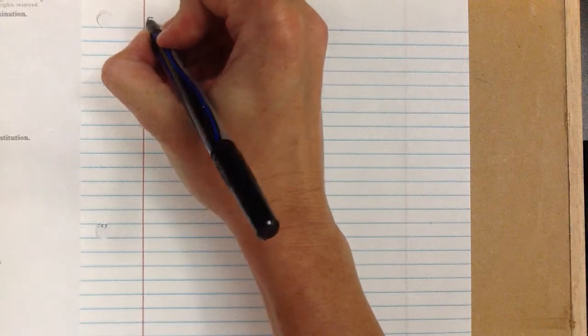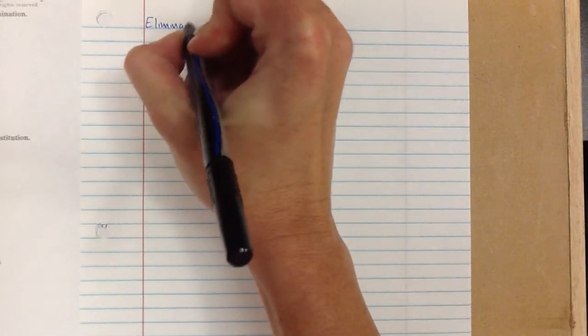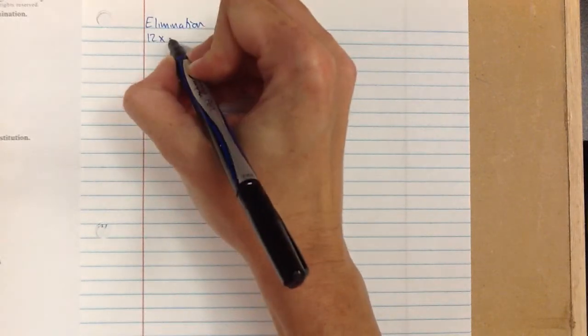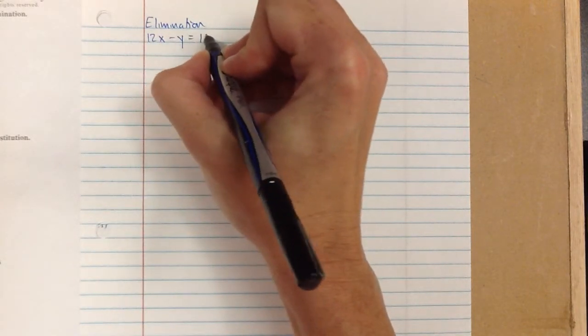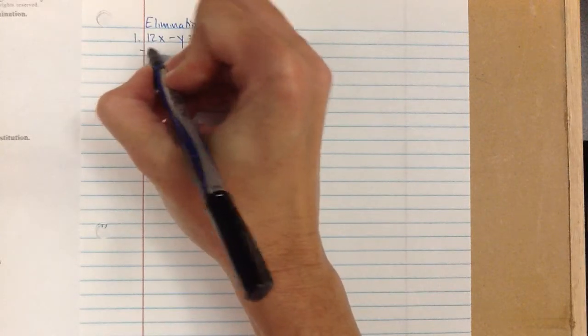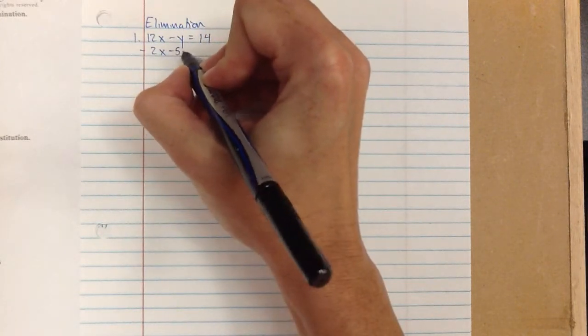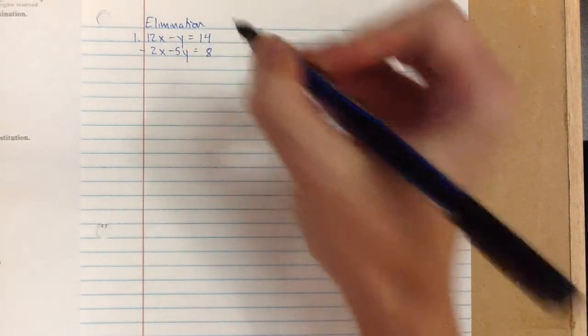So starting out, like I said, this is elimination. I got 12x minus y equals 14, and negative 2x minus 5y equals 8. And since we're doing elimination, I need to eliminate one of the variables, either the x or the y. What I look for is the signs in front of the variables. I try to find opposite signs.